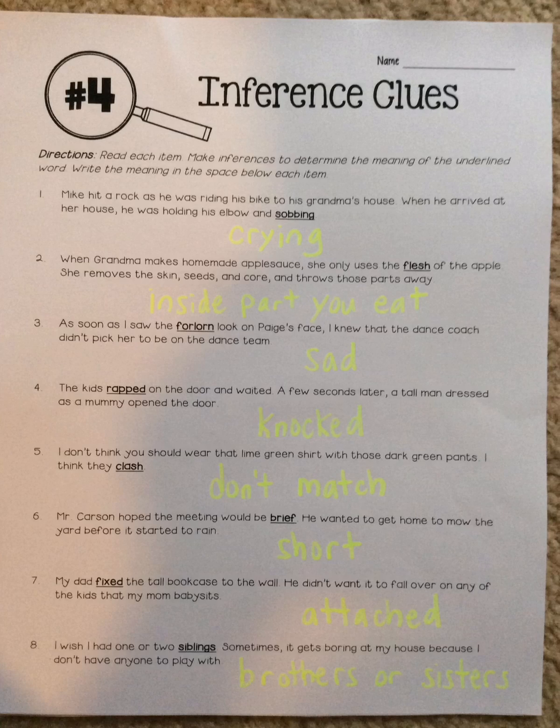All right, your definition, your meaning, your inference for flesh might not be the exact same words I used. That is okay, boys and girls, as long as it's the same general idea. All right, for number 3, I inferred that forlorn must mean sad. Paige had a sad look on her face because the dance coach didn't pick her to be on the dance team. You're not going to feel happy or joyful if you weren't picked to be on the dance team, if you tried out. So forlorn must mean sad.